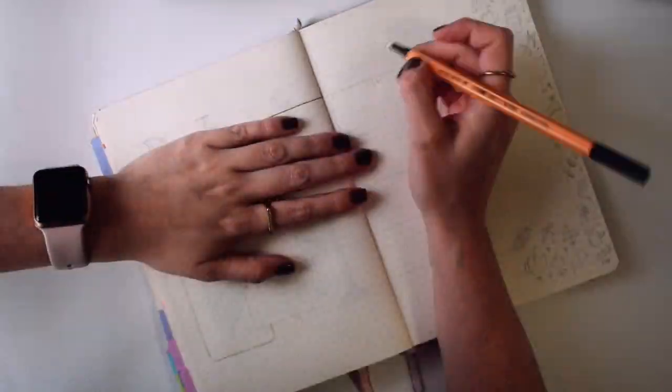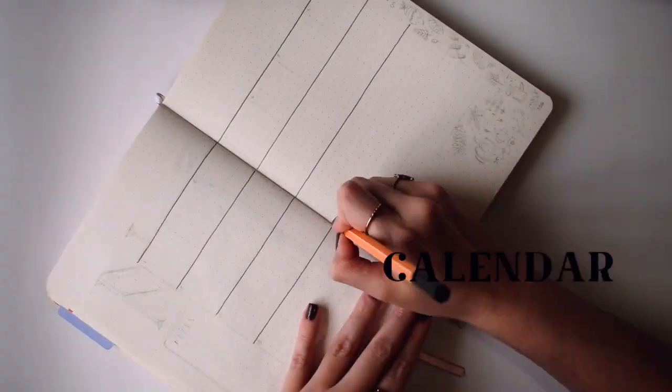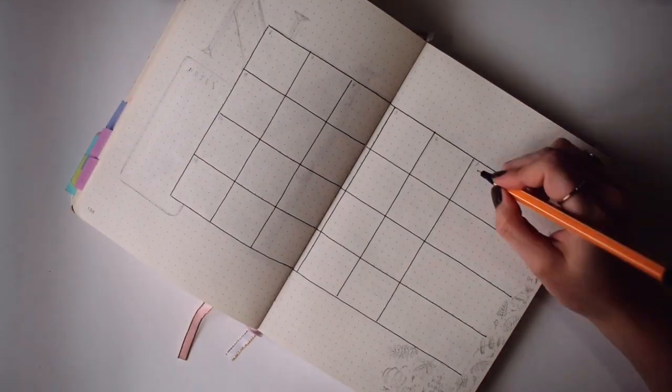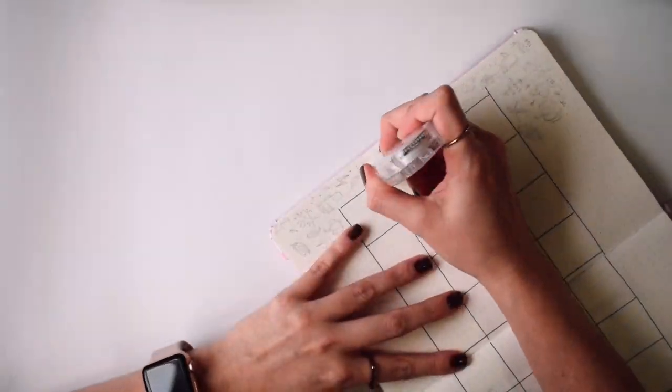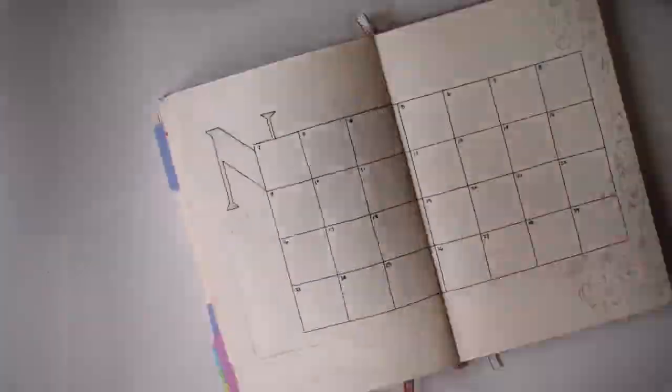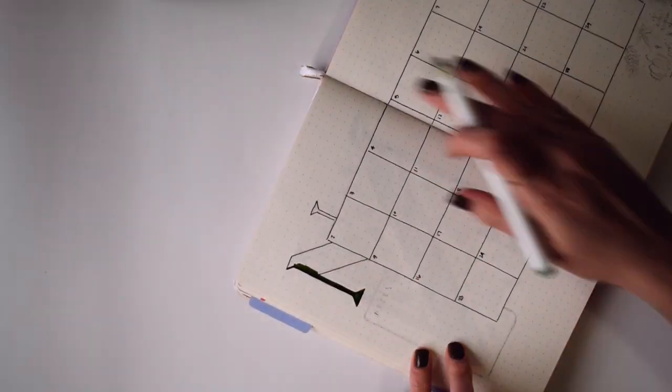For the monthly spread, I went with a big layout with very big boxes. I think there's 6 cells each, and I outlined these with an olive green marker. The idea in the spread is to hide that big fancy N behind the calendar, and I decided to go with olive green for the lettering.